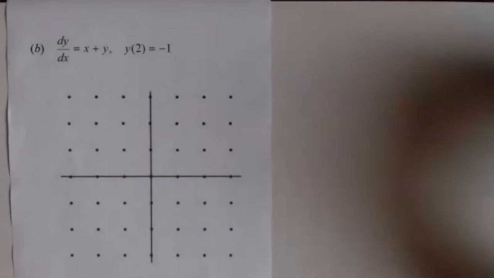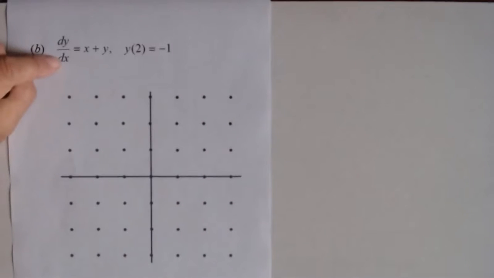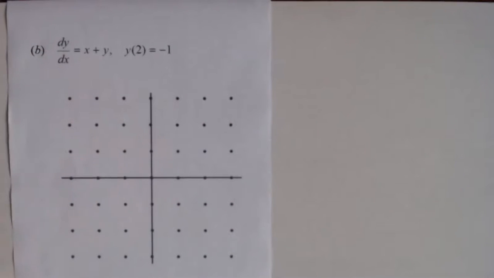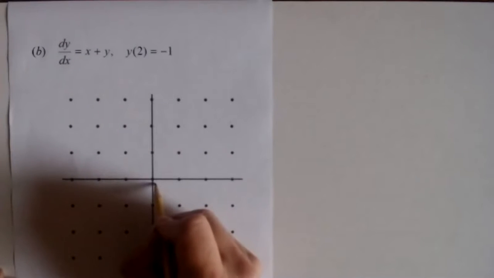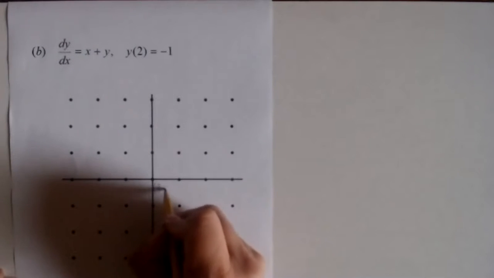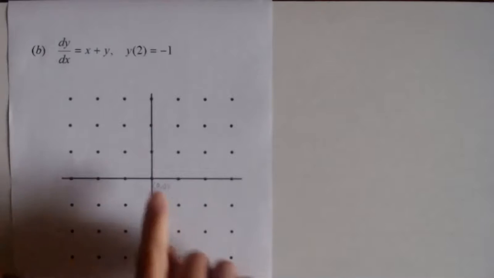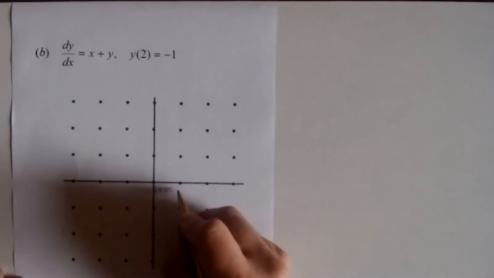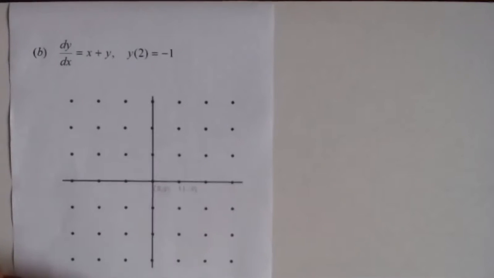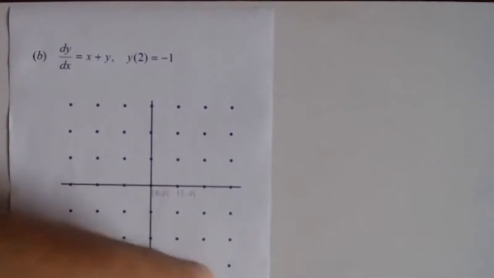It says, well, it's very simple. You are going to evaluate the slope at these points. So this point, right here, this point is 0, 0, correct? So this is 0, 0. This is 1, 0. Let me just use a pen, much better.